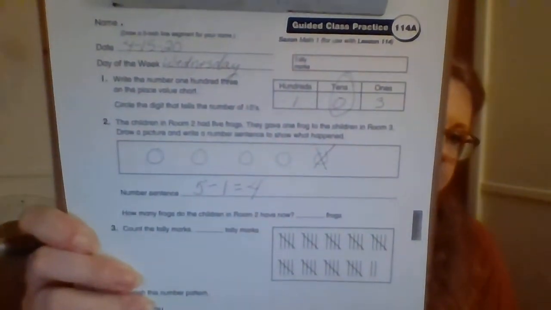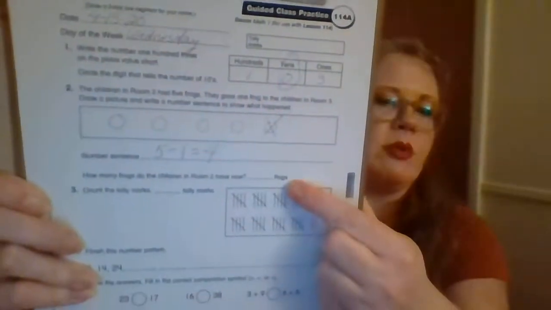4 is what you should have gotten. 5 minus 1 equals 4. Don't forget they ask you one more time about that answer: how many frogs were left, so you put it down there too. Number 4. All right, number 3 says count the tally marks.